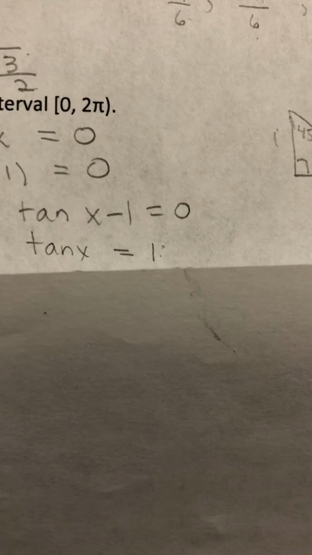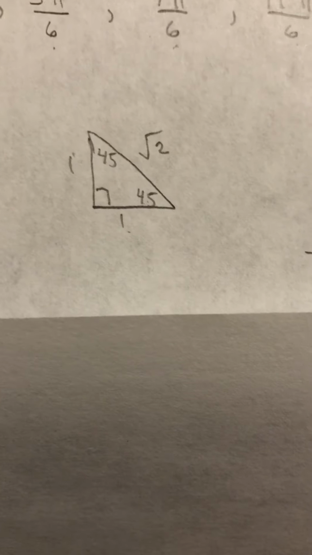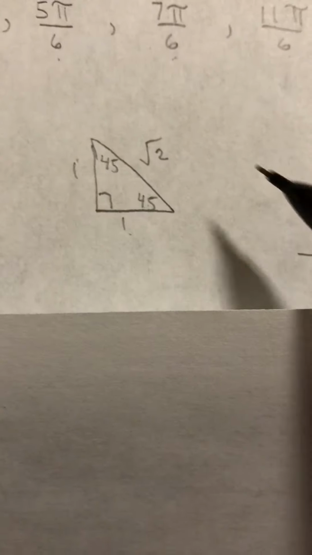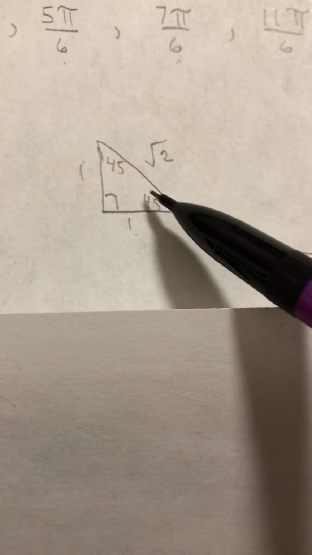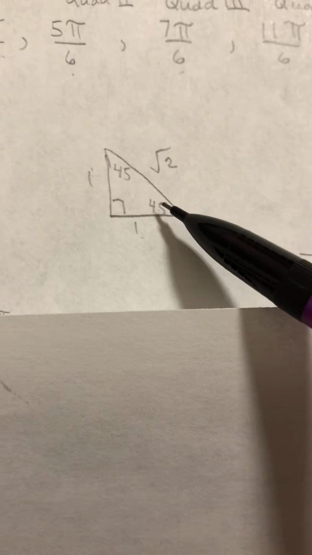What angle gives us a tangent of 1? We need to use the special 45, 45, 90 triangle. Tangent is TOA, opposite over adjacent. So the tangent of 45 degrees, or pi over 4, is equal to 1.